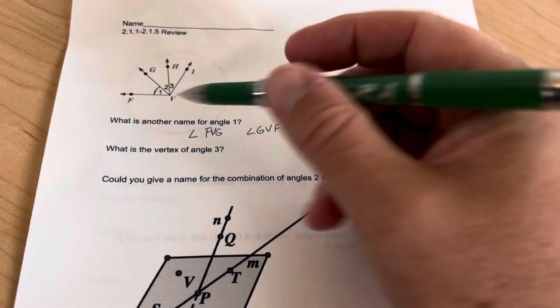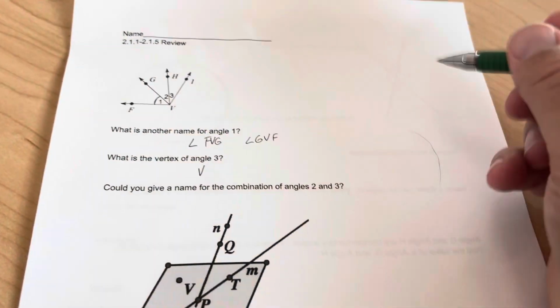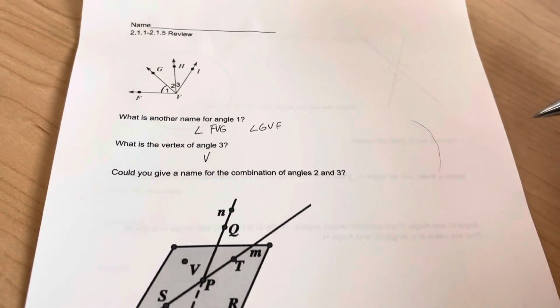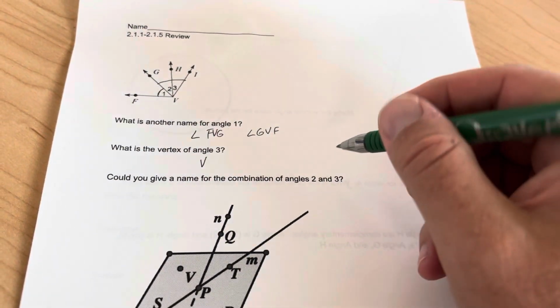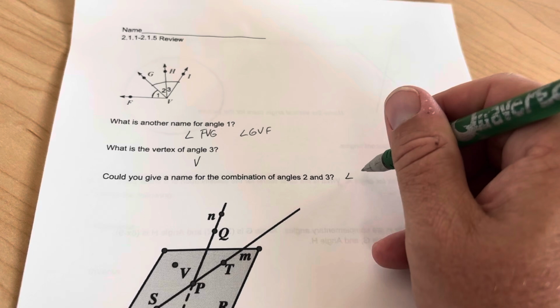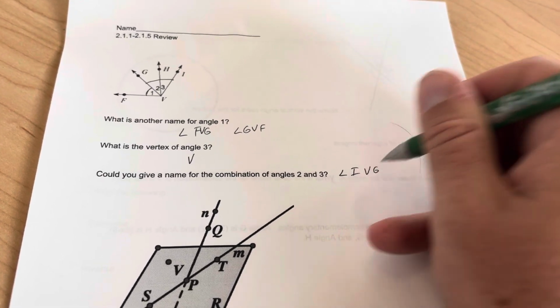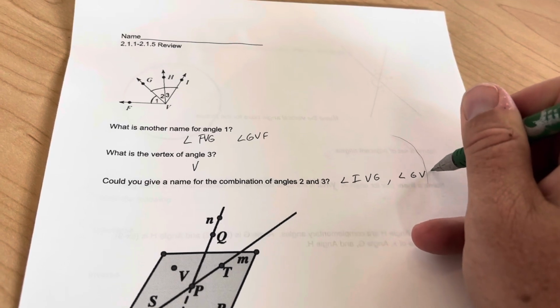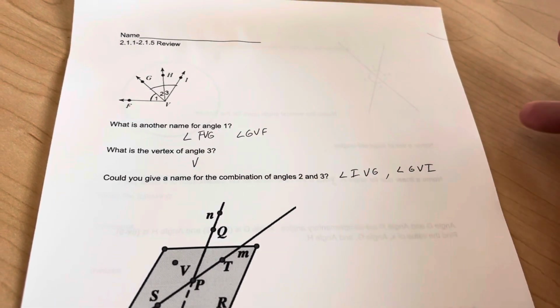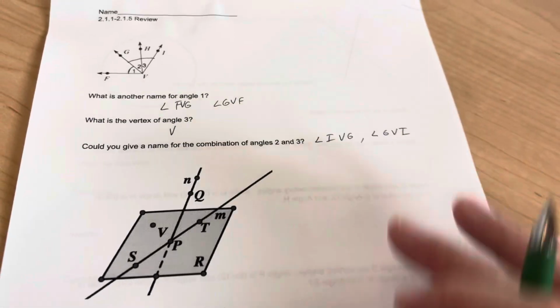The vertex of angle 3 is also point V. Could you give a name for the combination of angles 2 and 3? That's right here. So that would either be angle IVG or angle GVI. Either one of those would work. Either one of those would be correct.